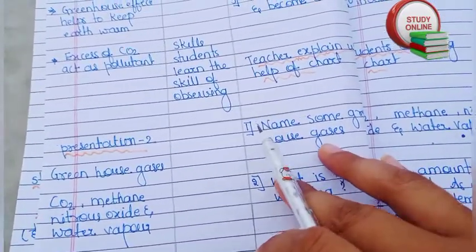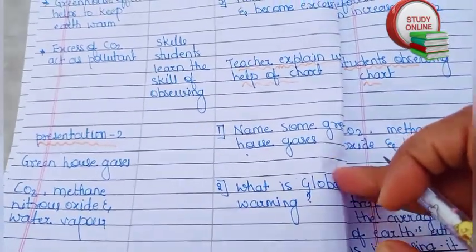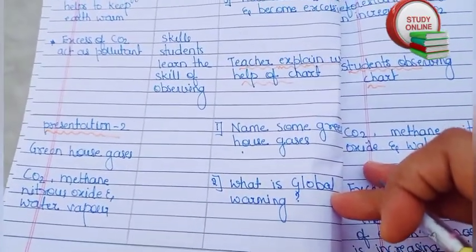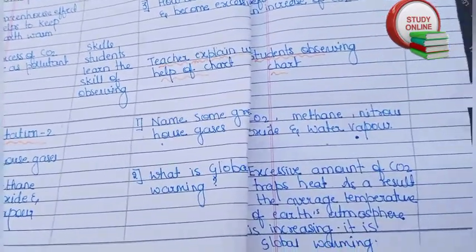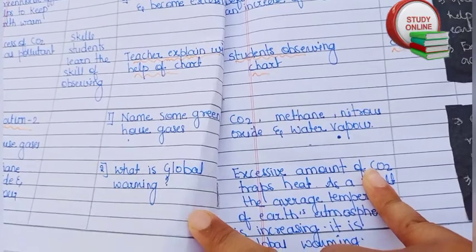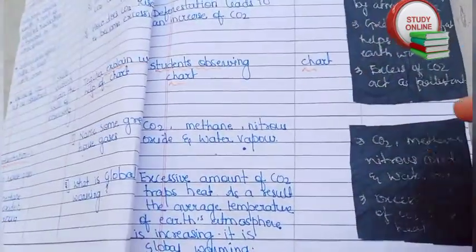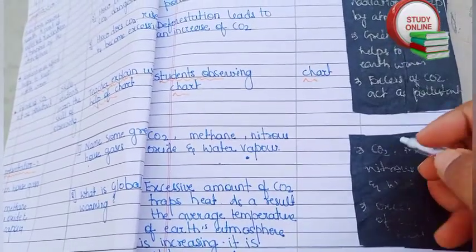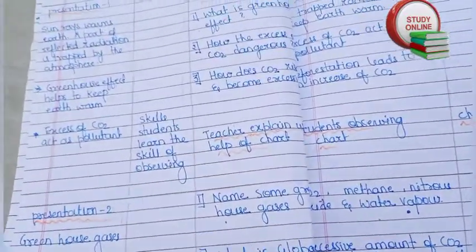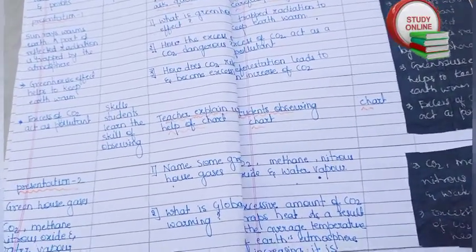Here you can see presentation 2. Here is all the content, greenhouse gases, and here are the questions that we have to ask students. Name some greenhouse gases. What is global warming? And here are the expected answers that we expect from students. Now here you can see blackboard work. Okay, so this is how it should look overall.